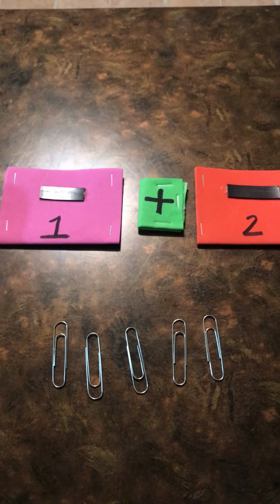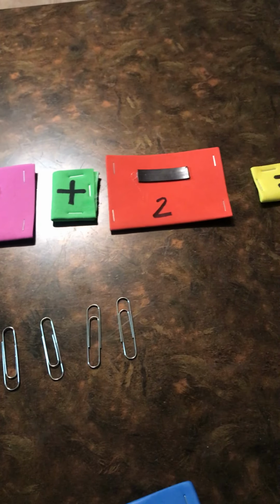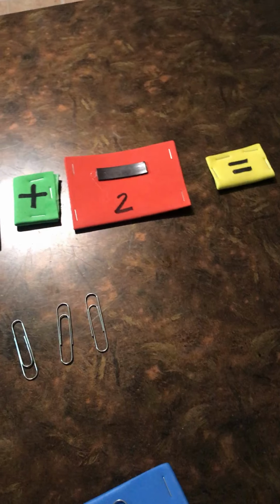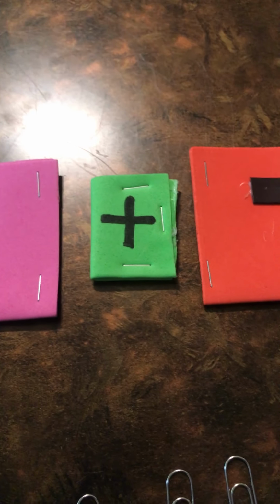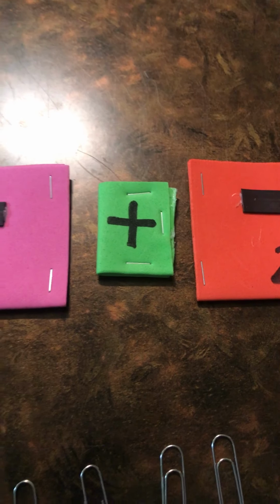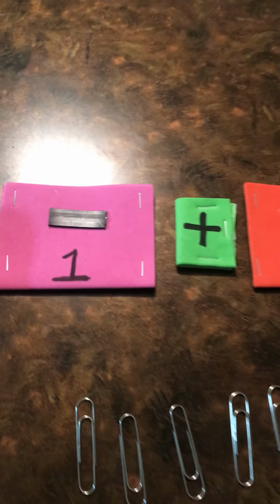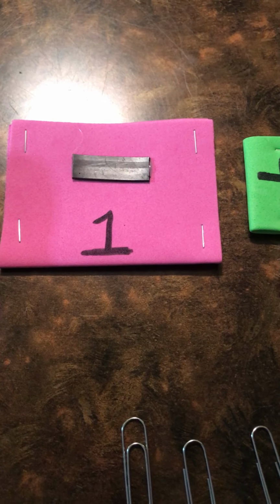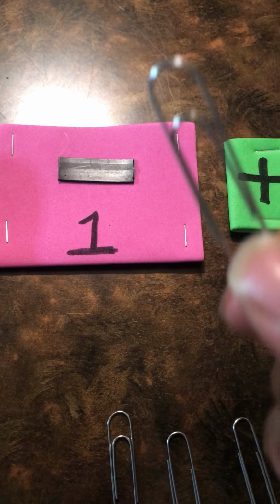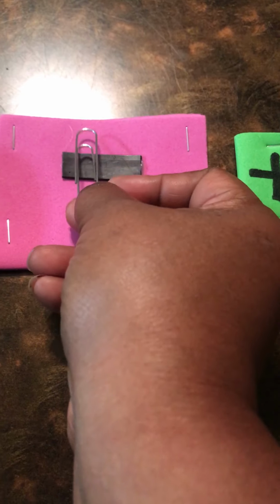Okay, so with this lesson, we're going to do a little addition. We're going to add. That's what the plus sign means. Remember, we're going to add some things together. So we're going to start simple with the number 1, and we need to find one object to put on there. So that's the number 1.